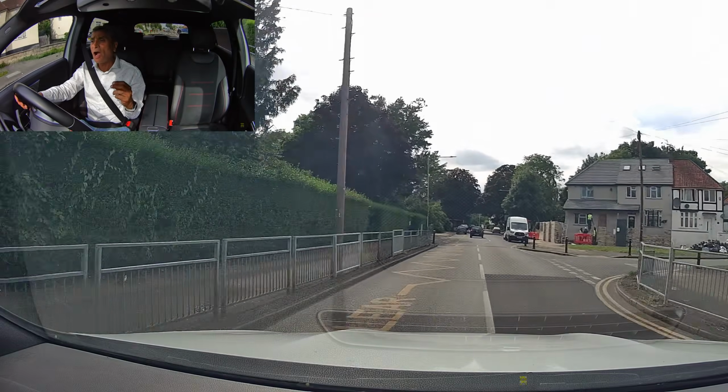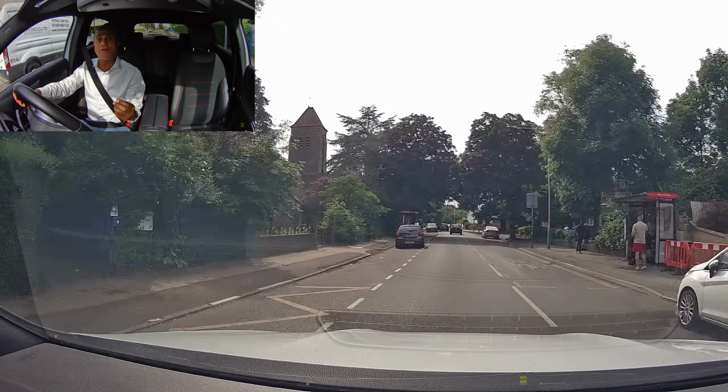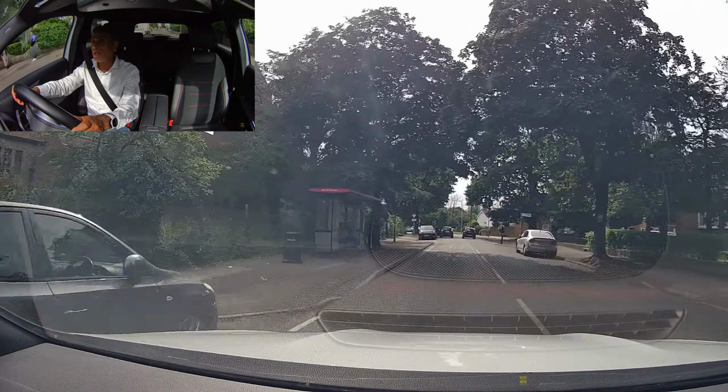Now, if there's a car coming out from the side road that we're passing, that driver may be tempted to pull out in front of us.